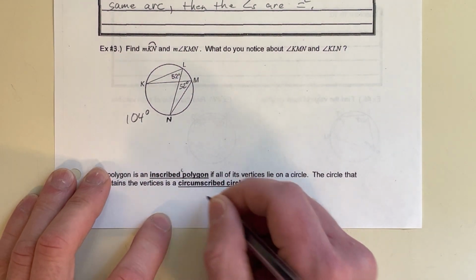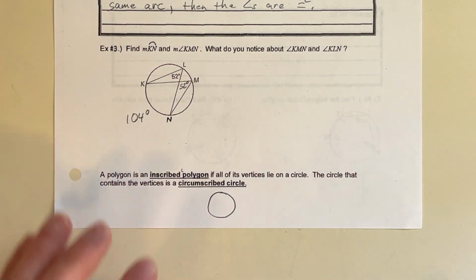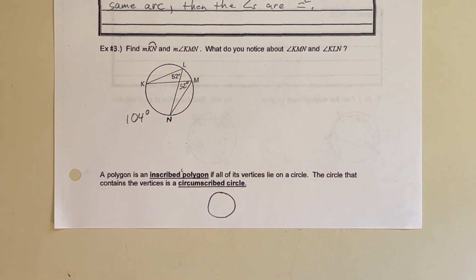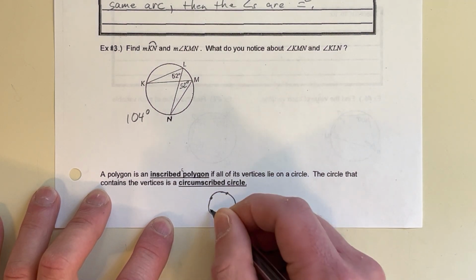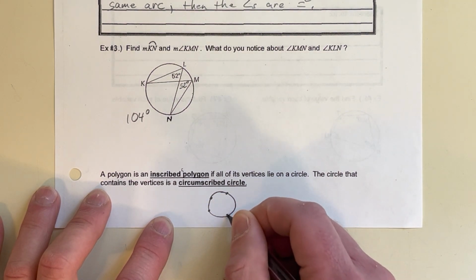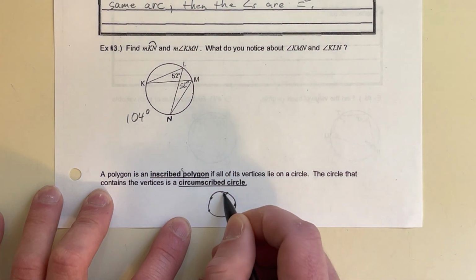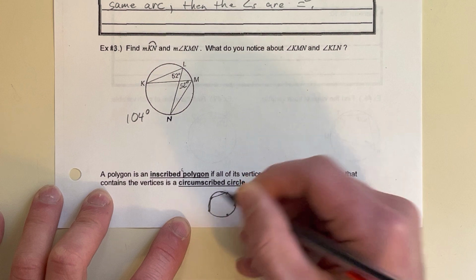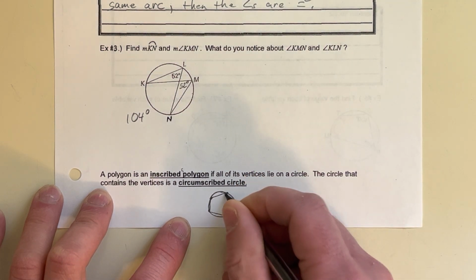So to draw an inscribed pentagon, the way I would go about it is I would draw 5 vertices on the circle and then connect them to make my 5-sided figure. That's the easiest way to do it.